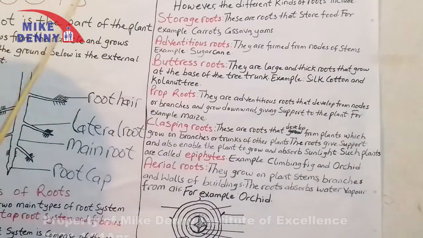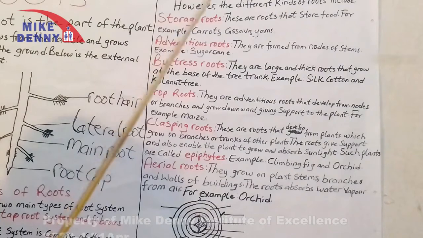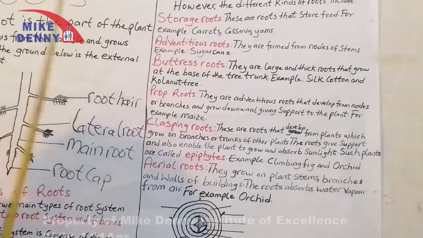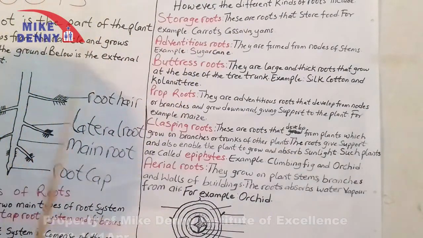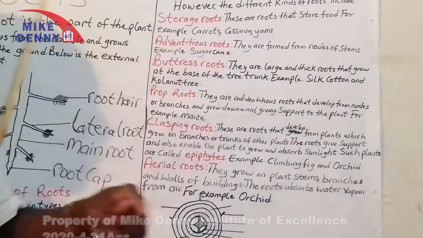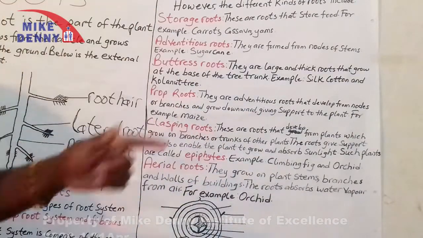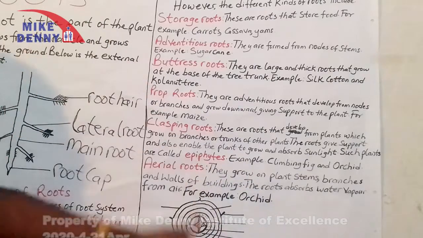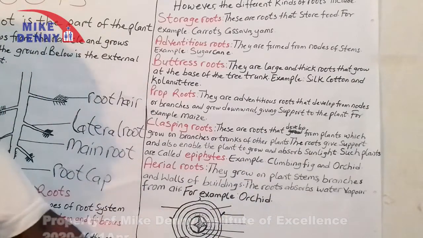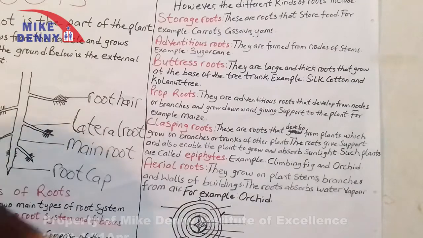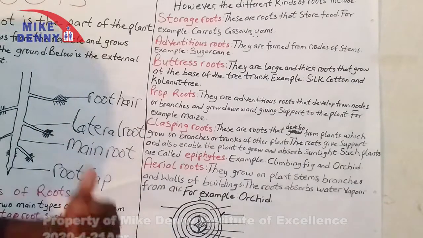Prop roots, we said they are adventitious roots, but this one develops from branches and grows downward, giving support to the plant. We are talking of maize. If we see the way the maize grows, we'll find out when the maize is growing, those roots come from the stem and they grow downward. At times they touch the soil, they get into the soil and they support the maize plant.